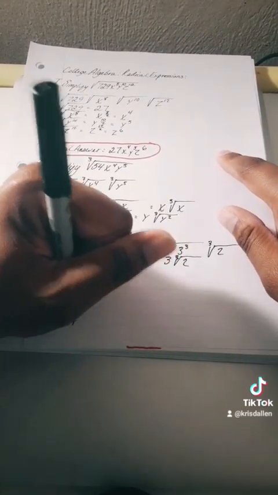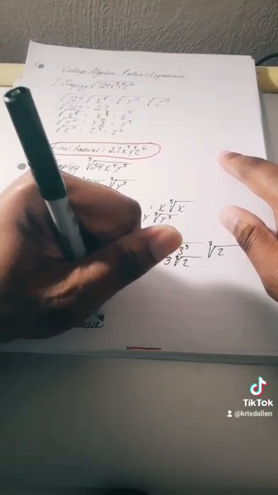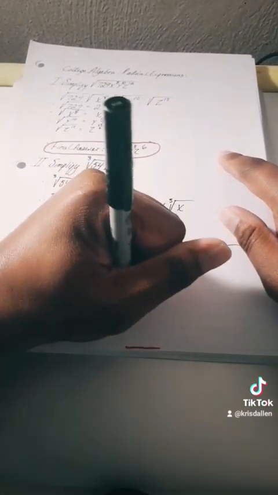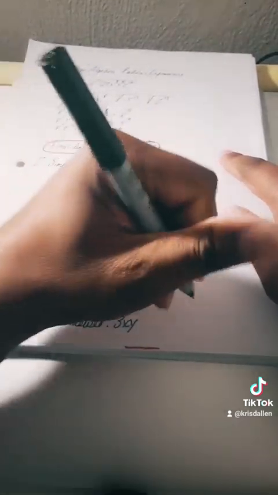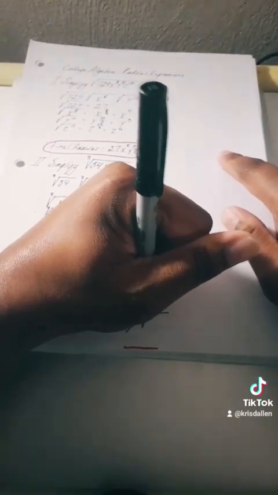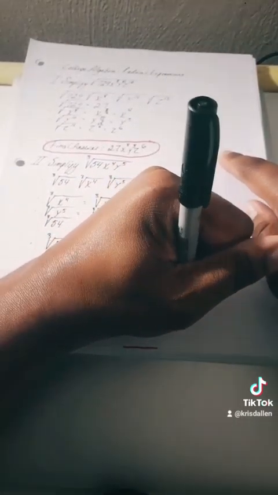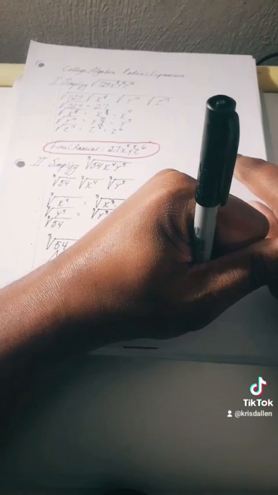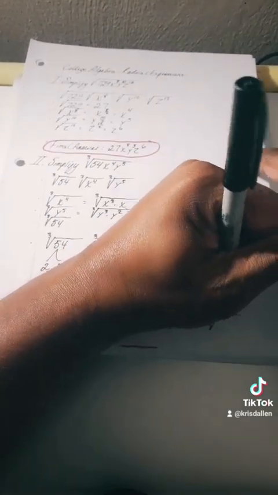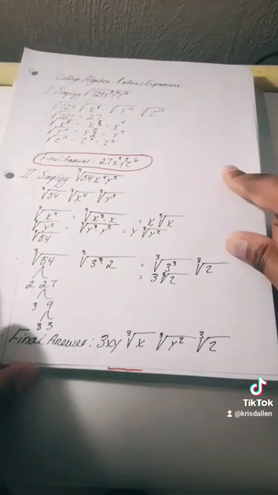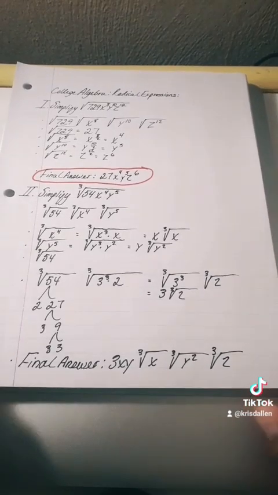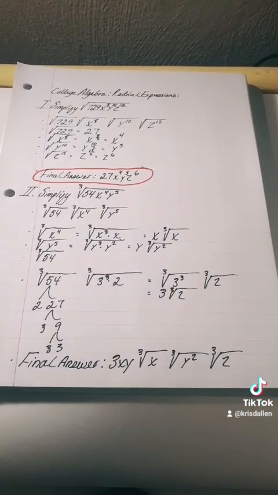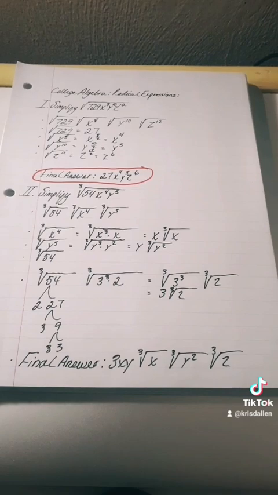So the final answer down here, when we fully simplify, I would just write my answer as 3xy times the cube root of x times the cube root of y squared, and then times the cube root of 2. And I would leave it like that. And that'll be your answer for number 2.